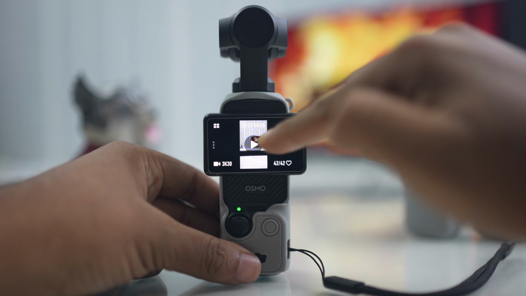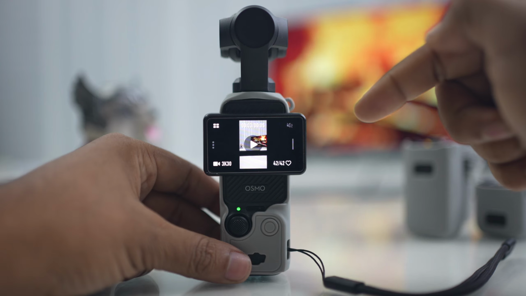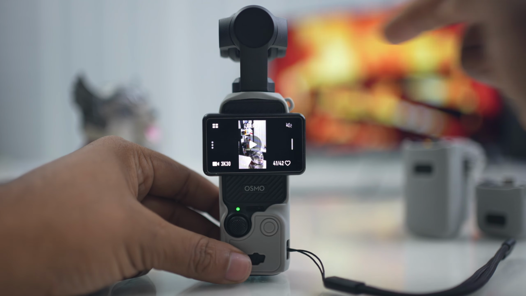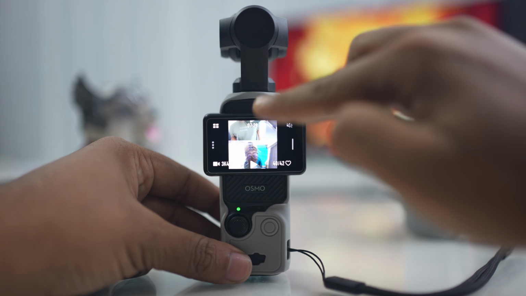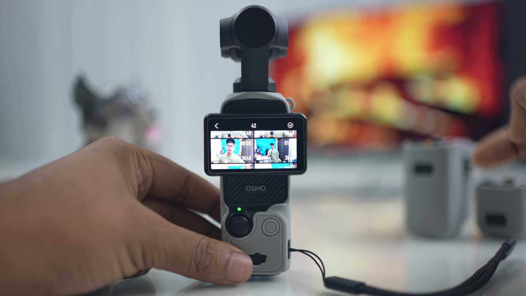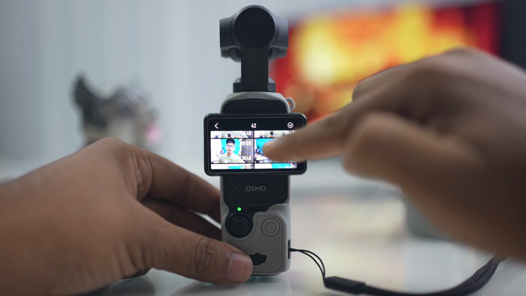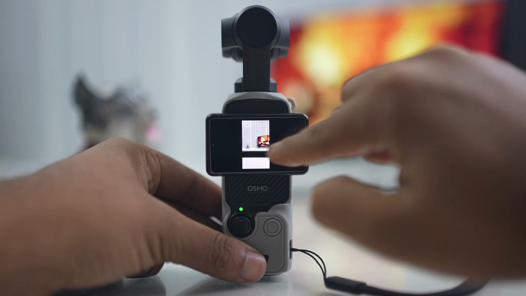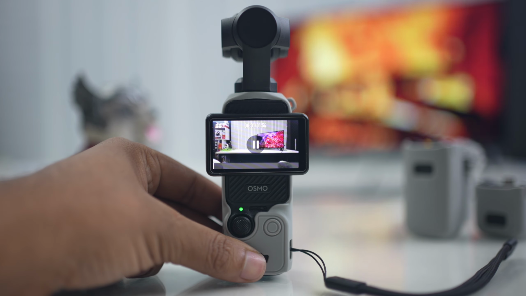Method 1. On the DJI Osmo Pocket 3. First turn on your camera, then swipe right from the left edge of the screen. This will bring up the Playback menu. Here your screen will show the most recent recorded video or photo. So, to see other files, just swipe up or down on the screen.